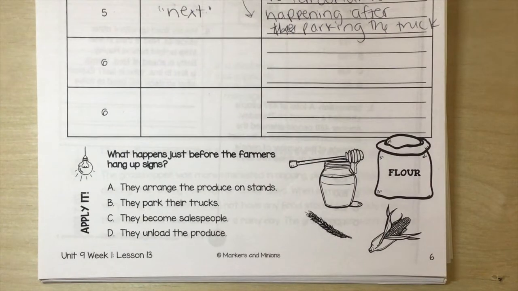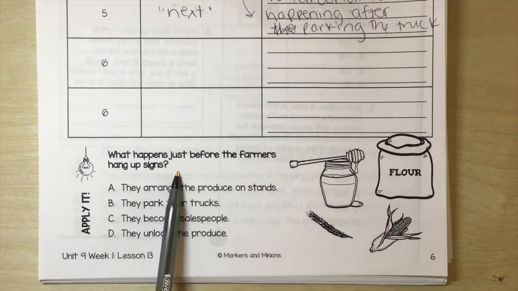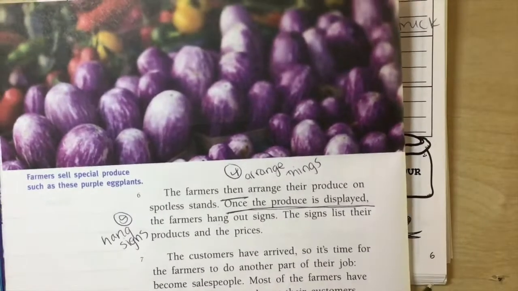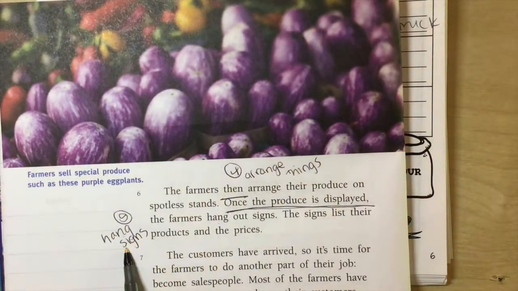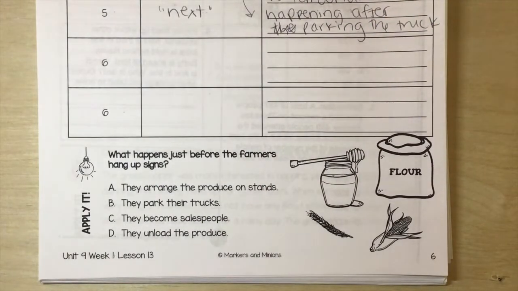And the last thing that we need to do is answer the question on the bottom. It says, what happens just before the farmers hang up signs? What happens before they hang up signs? Answer the question on the bottom and log it in your homeschool log. Go.